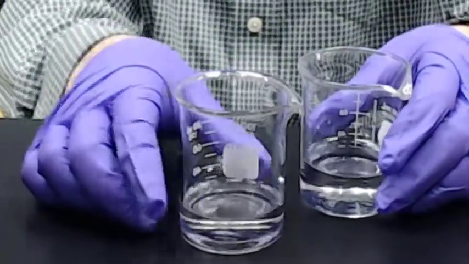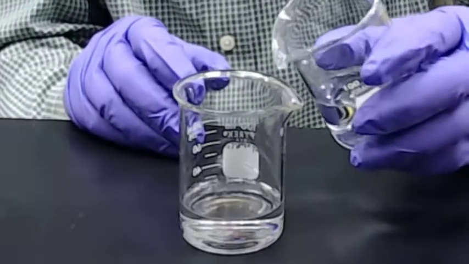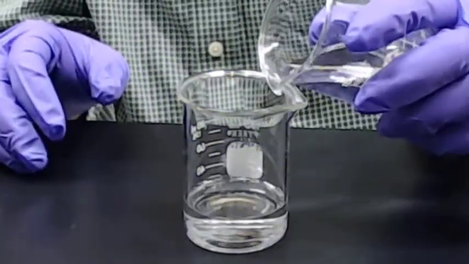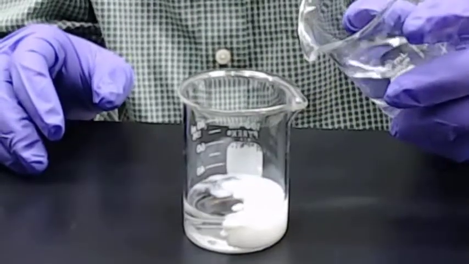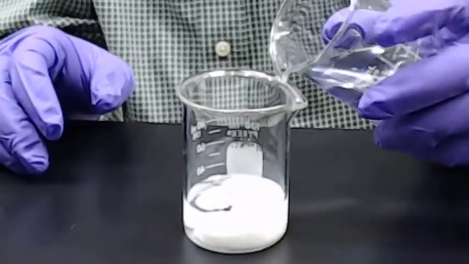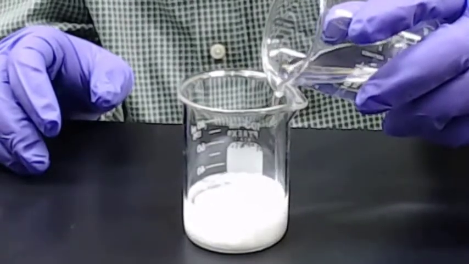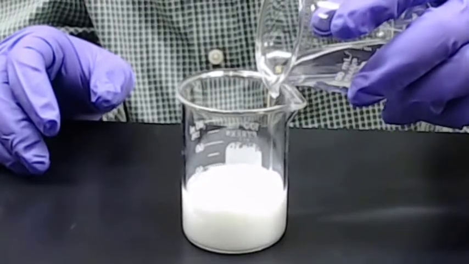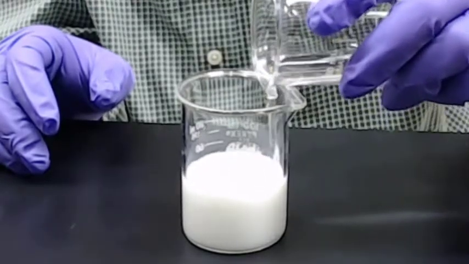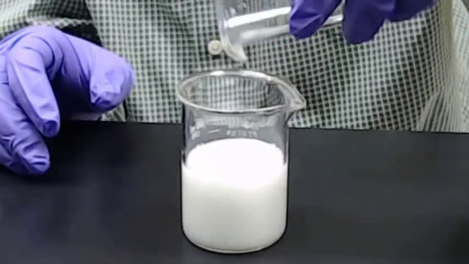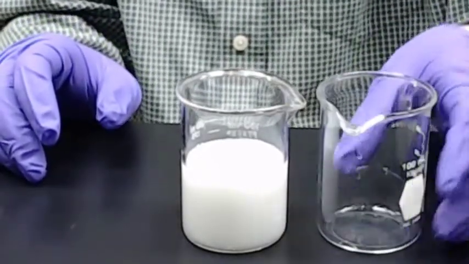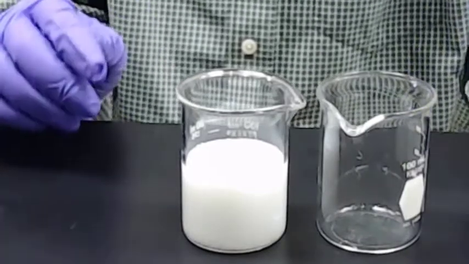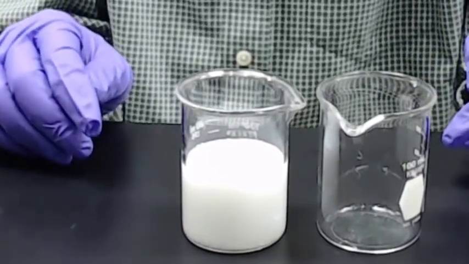Let me put the silver in front and pour in some of the sodium chloride solution, and a white solid forms. That's a precipitation reaction. In fact, I can continue to add sodium chloride and continue to form more and more white solid. So we have just witnessed a precipitation reaction. The challenge, of course, is to figure out what was going on chemically during that process.